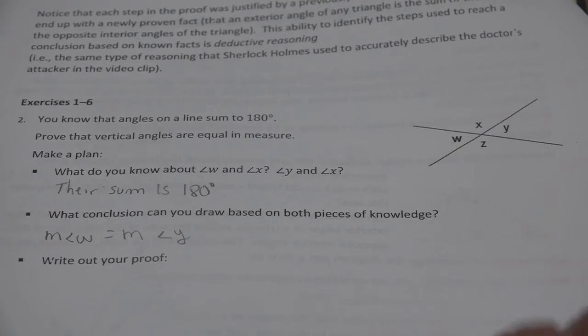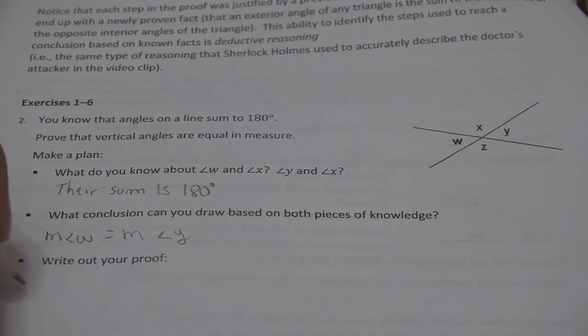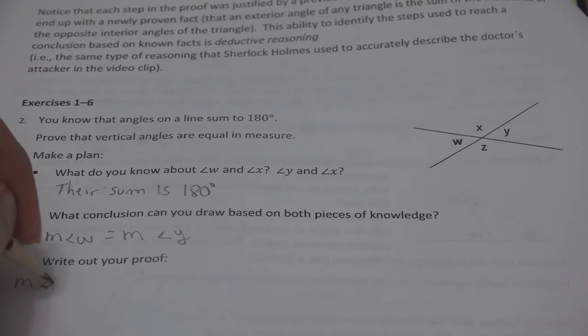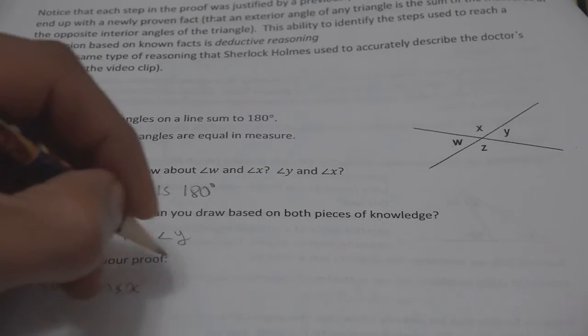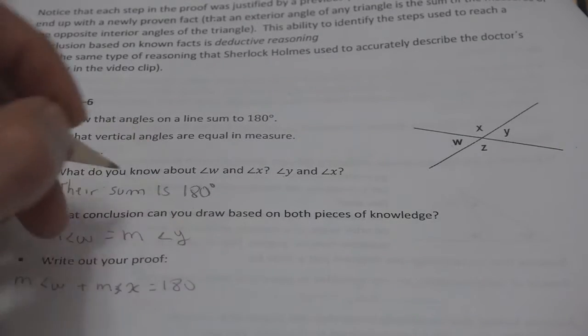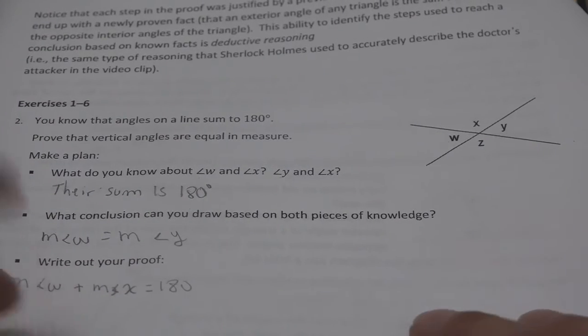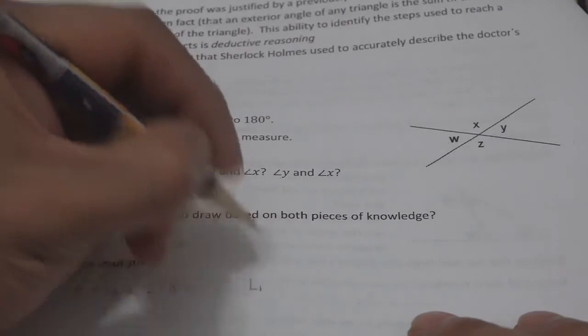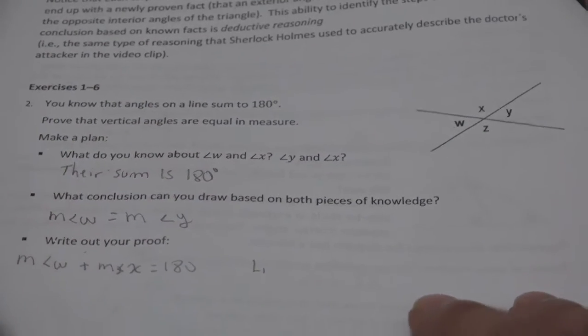Okay. Now let's write our proof. So, measure of angle W plus measure of angle X equals 180, okay? And the reason being is that linear pairs, okay, these are statements and these are reasons. Maybe you want to write statements and reasons.